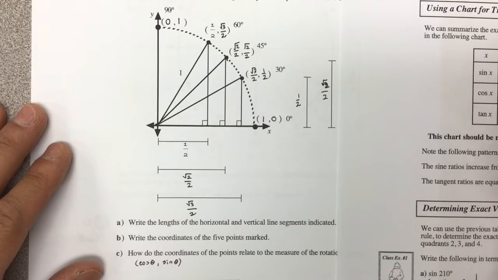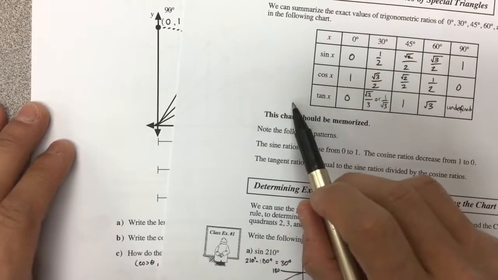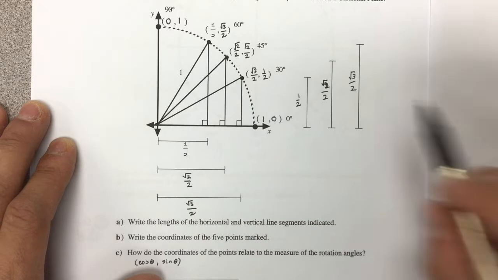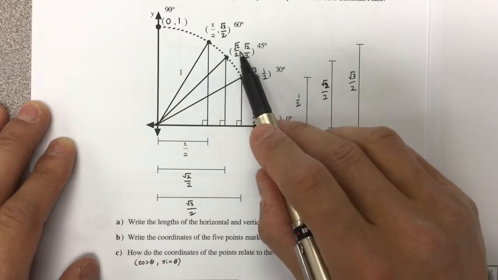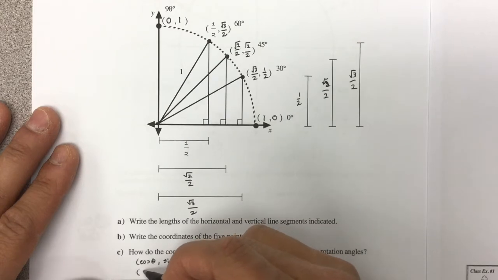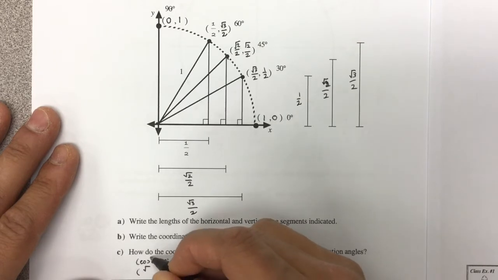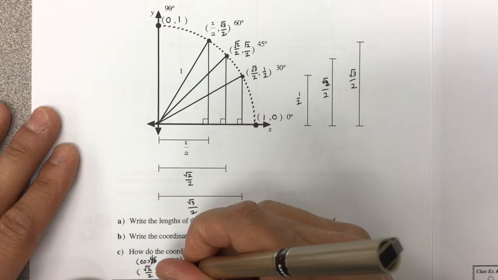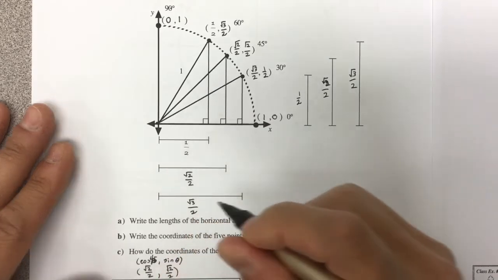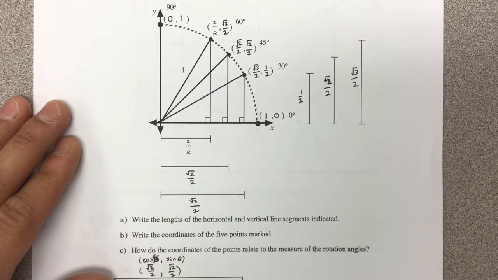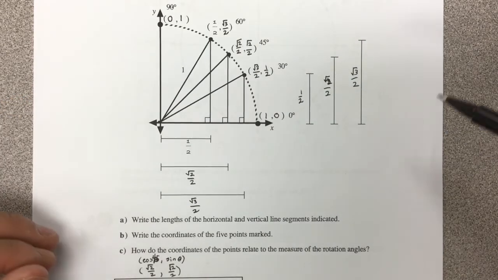So cosine 45 degrees is equal to root 2 over 2. But that's also just equal to the x value at that point of 45 degrees. So cosine theta, if that were 45, would be root 2 over 2, and the sine in that same position would also be root 2 over 2. So our trig ratios are going to be equal to the x and y coordinates on the unit circle.